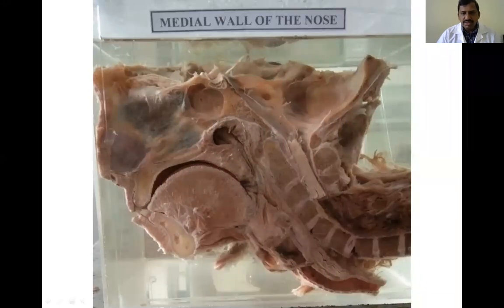Here, as you already know, this is the posterior cranial fossa, and this is the anterior cranial fossa. Between the nasal cavity and the anterior cranial fossa there is a thin plate of bone. This is nothing but the cribriform plate of the ethmoid bone. Why is it called cribriform? Because it is porous. This is the most common site for fracture during road traffic accidents. At this area, it may cause damage to the meningeal layers, and it may produce leaking of the CSF. That is called CSF rhinorrhea.